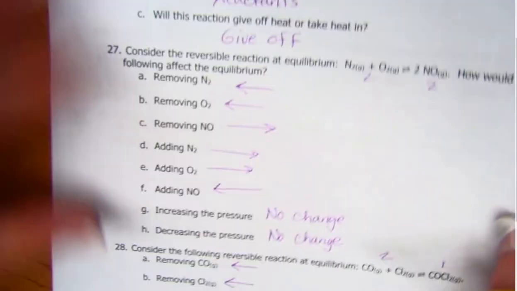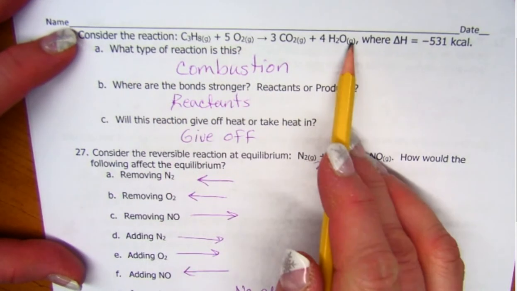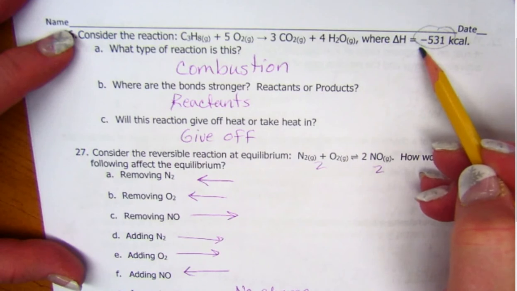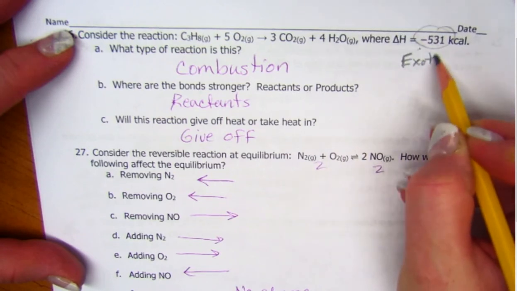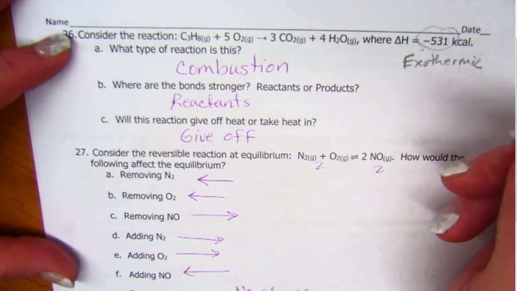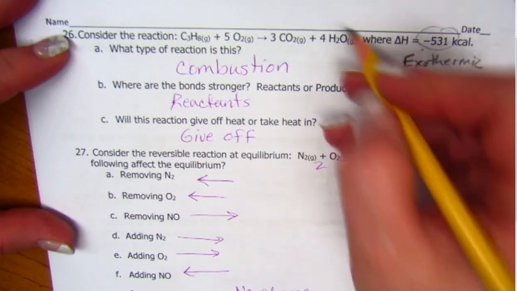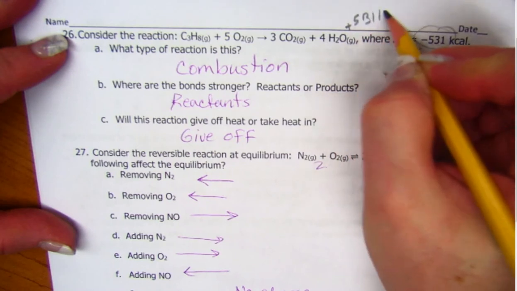All right. So on the next one here, consider the reaction where delta H is this. Negative tells me what? What does negative tell me, guys? It's exothermic. Exothermic. I'm hearing a lot of chatter going around that's not chemistry related. So let's make sure we're paying attention so we can do well on this test. So it's exothermic. That means I'm adding it in basically on this side, the product side.